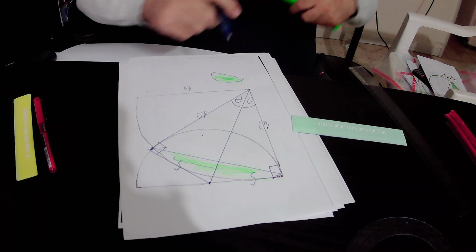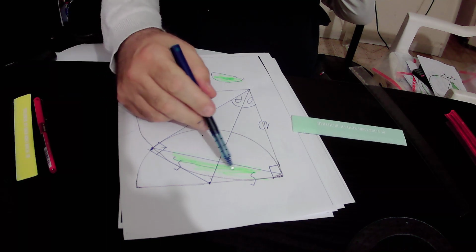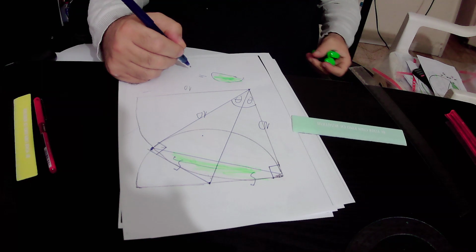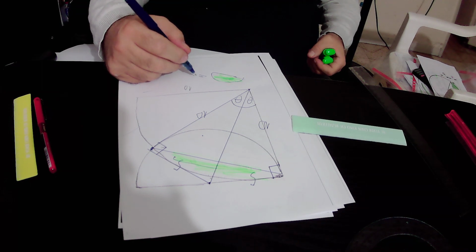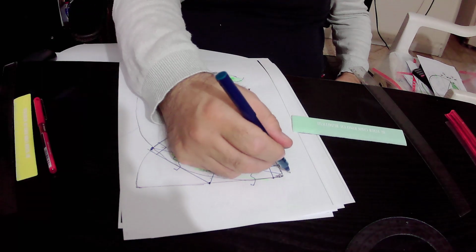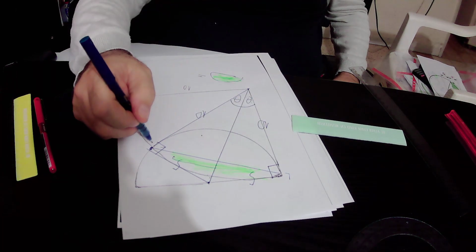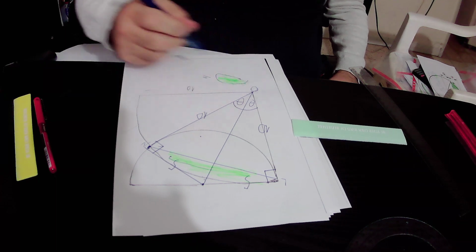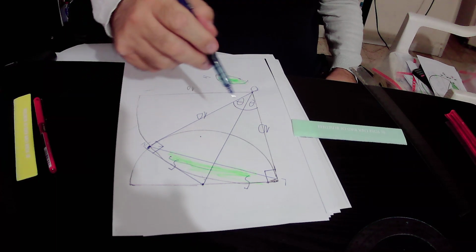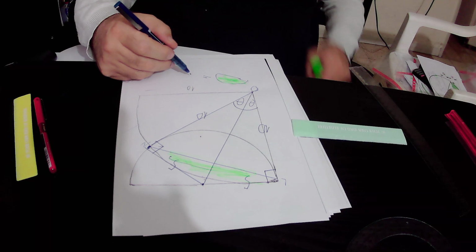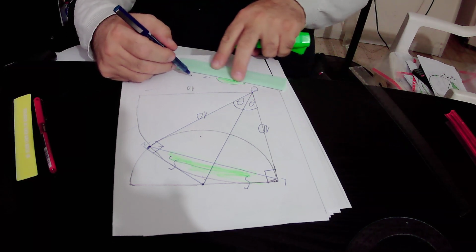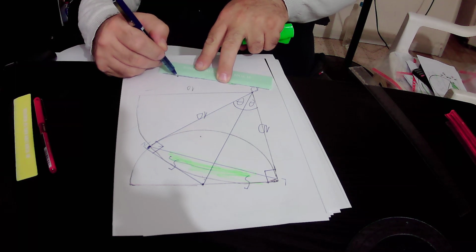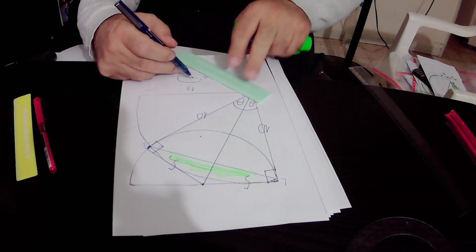And the area of this green circular segment will be equal to the area L, M, O. So it will be equal to the area of sector L and O. This is actually this shape, the area of the sector.